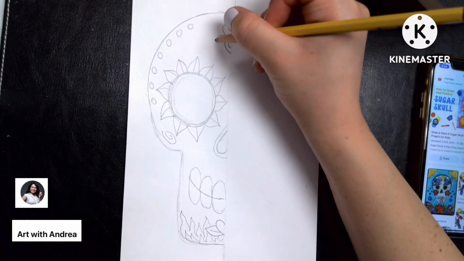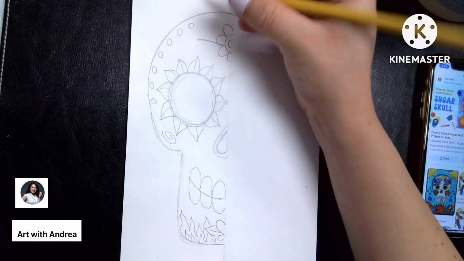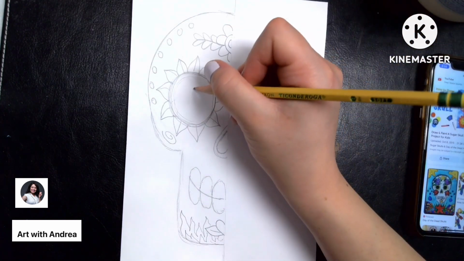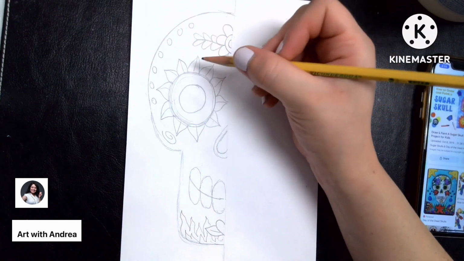Now I'm going to draw 2 halves of a circle, one inside the other, and some U's to make flower petals. This next thing I've seen in Mexican folk art where folks drew straight lines with U's coming out of it to make some really beautiful leaves.